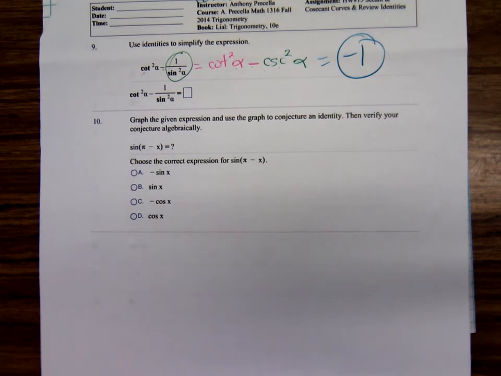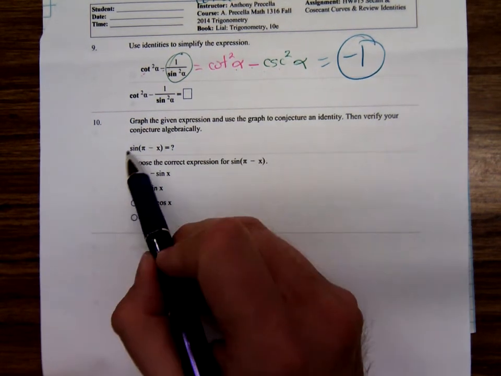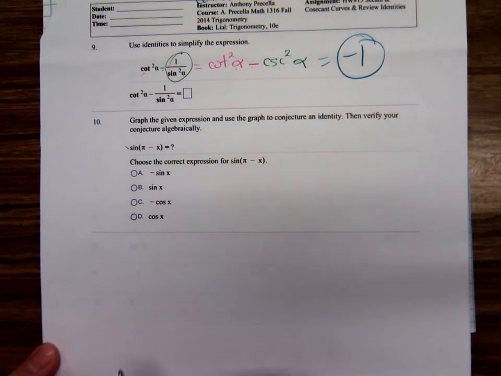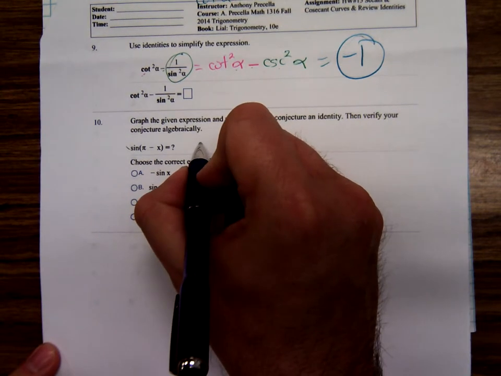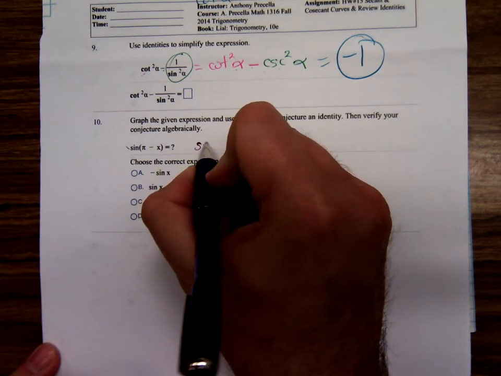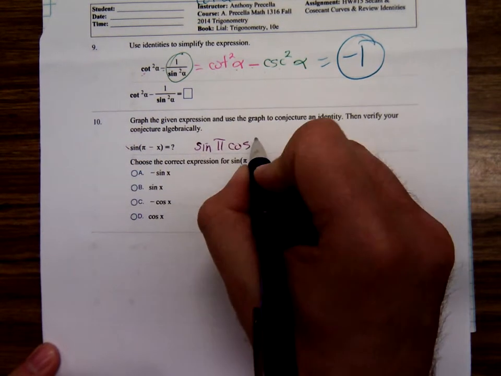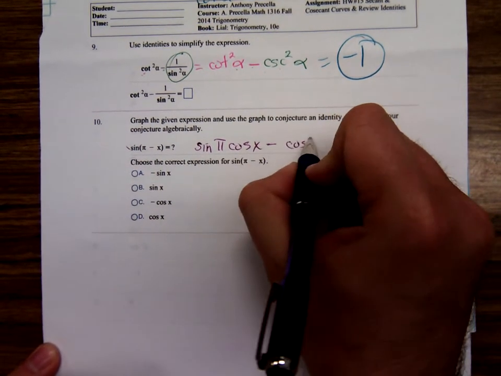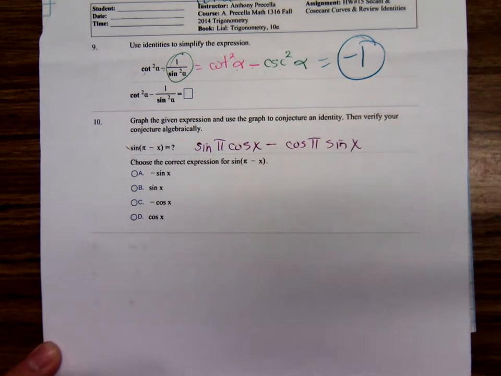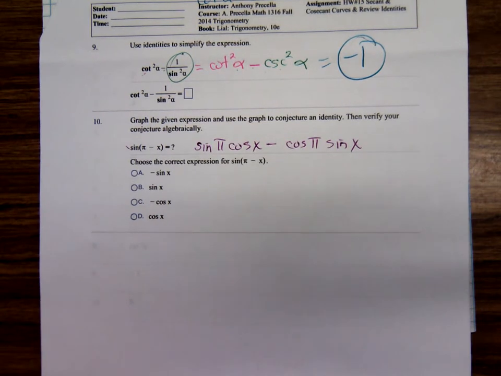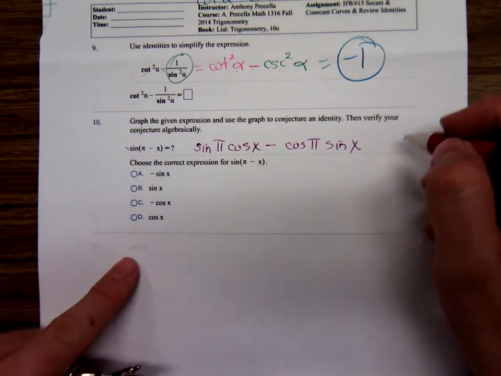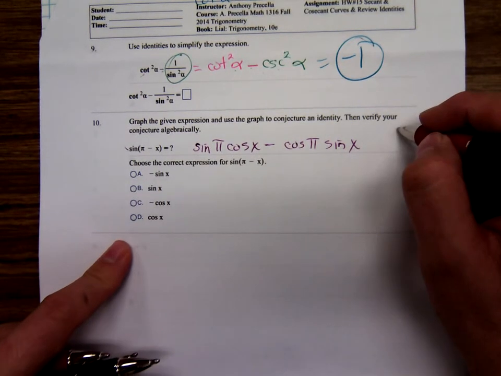Number 10. Sine of pi minus x. I don't just distribute sine and write sine pi minus sine x. Y'all remember what we do? That little pattern. Sine, cosine. It's the same symbol. Cosine, sine. Sine, cosine, cosine, sine. Same symbol in the middle.